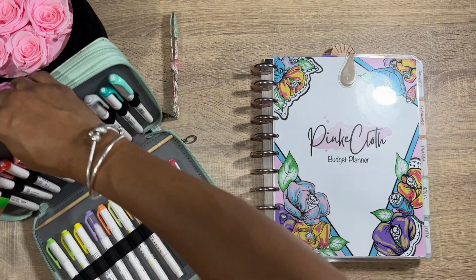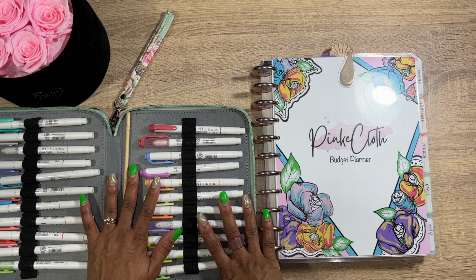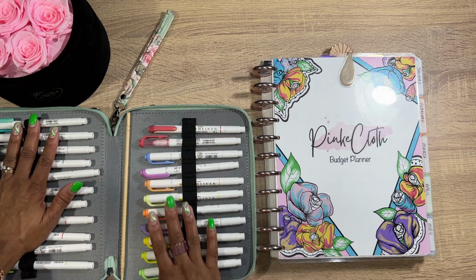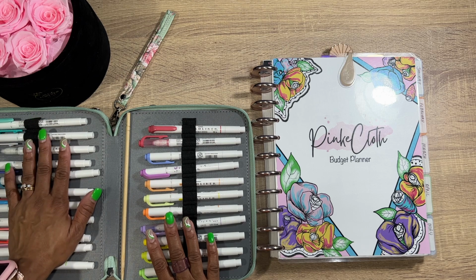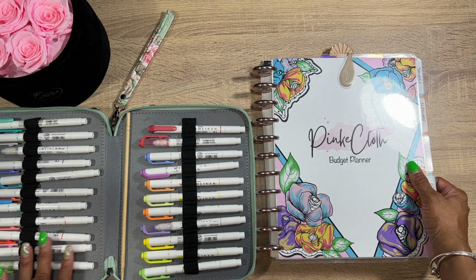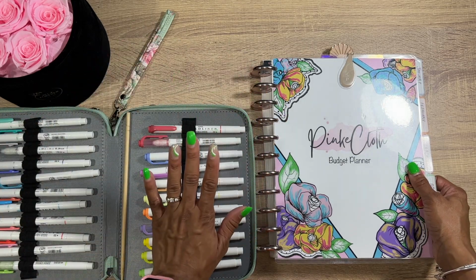So we're going to go ahead and get out our markers, and I am just happy, y'all, that I still got all my markers. They're not color coded anymore, but y'all, I have a toddler, and if you can keep all of your markers and pens together with a toddler that pulls your stuff out, you're doing good.